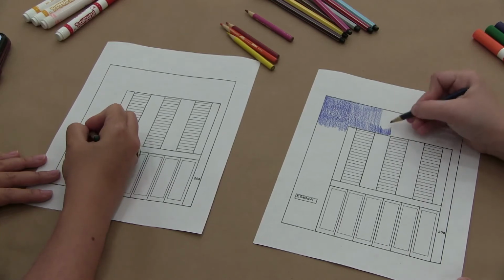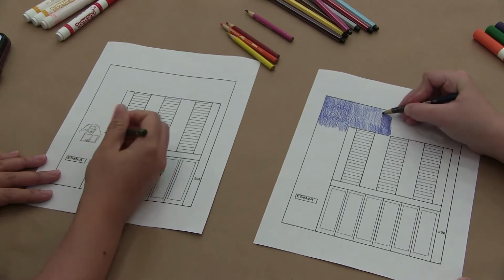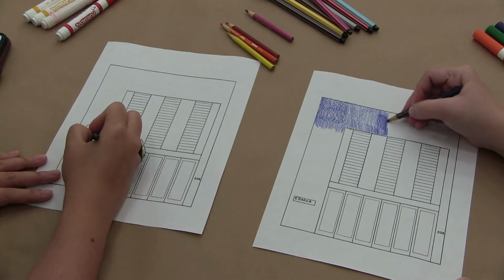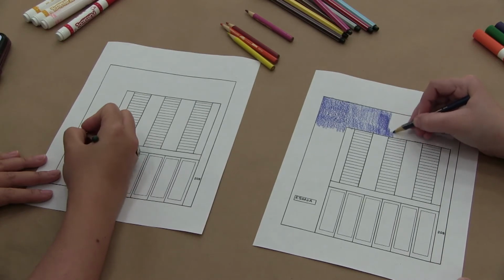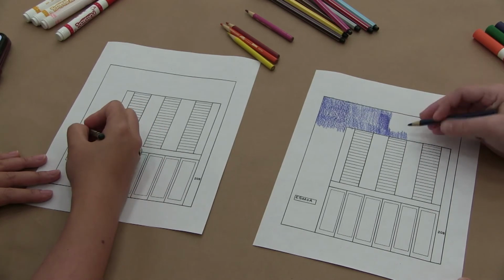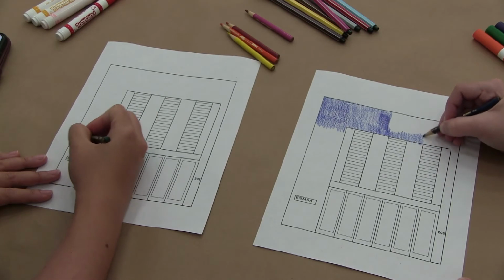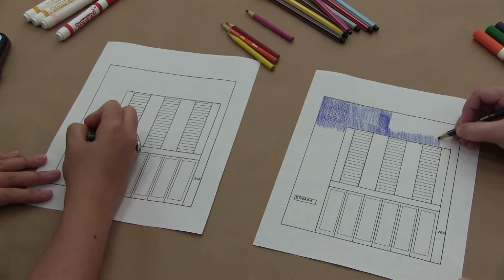You can use materials that you have at home, like pencils or crayons, markers, pastels, paints. If you're using paint, just make sure you've got a protective layer on your table and maybe on your person so that you don't stain your clothes. What we're doing is drawing and collage.